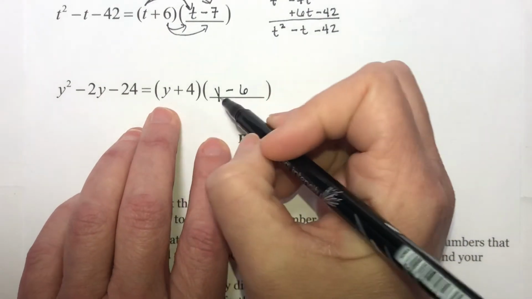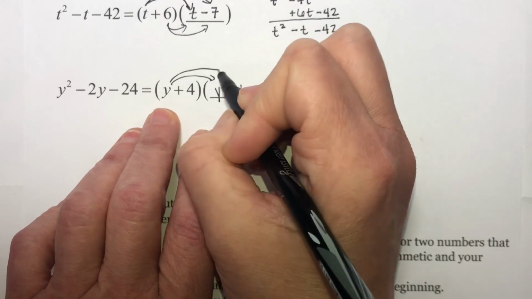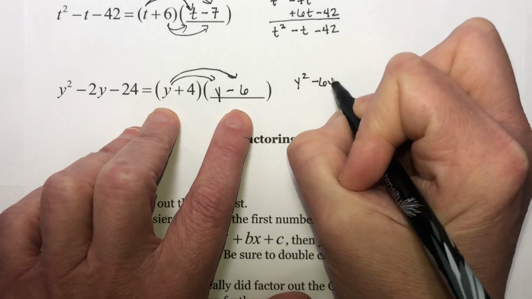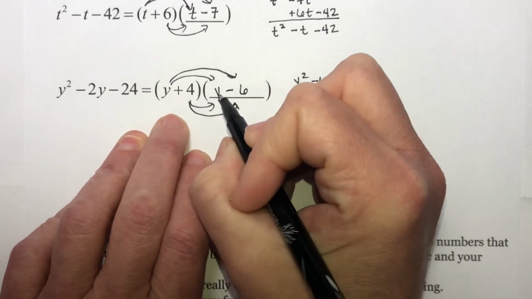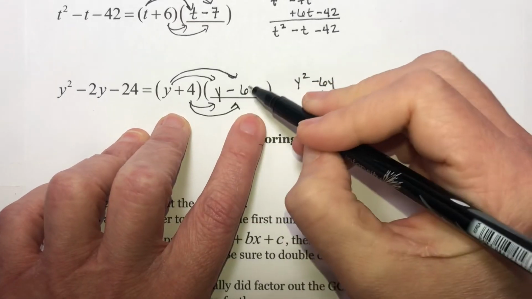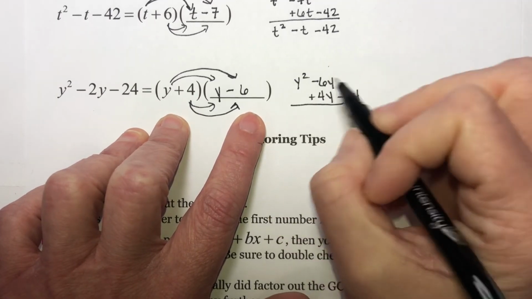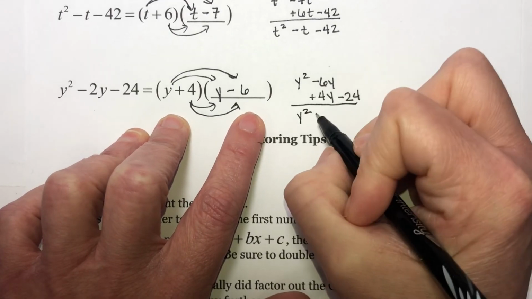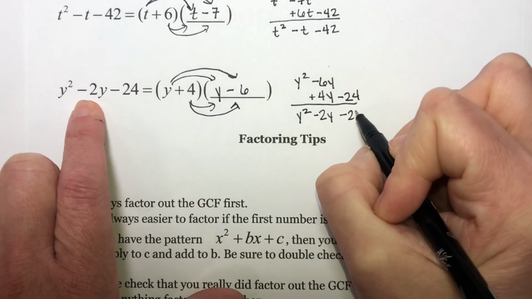Now let's check. Y times y would be y squared. I'm distributing. Y times negative 6, negative 6y. Now let's come back and do the 4. 4 times y is plus 4y. 4 times negative 6 is negative 24. Basically, every time we're doing this check, we are checking the middle term. Negative 6 plus 4 is negative 2y. That is what I wanted, minus 24.